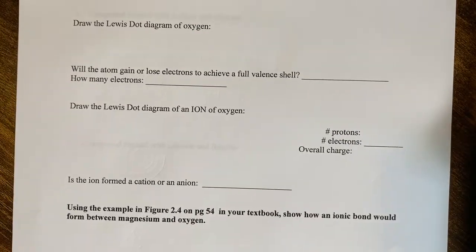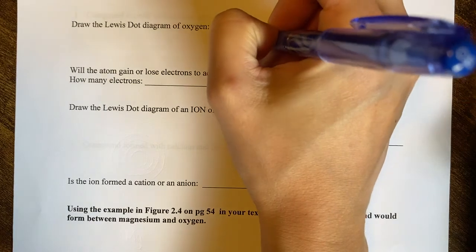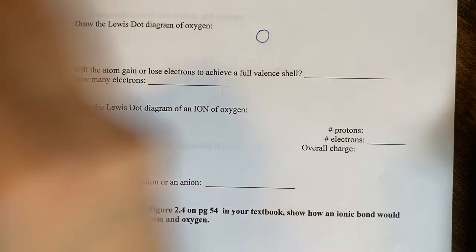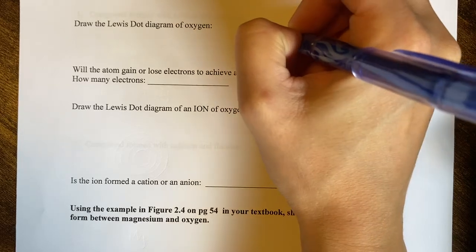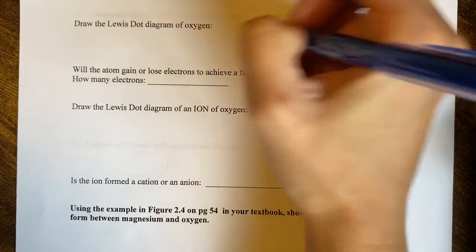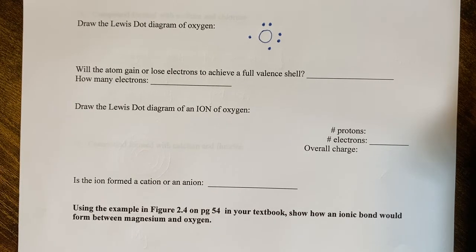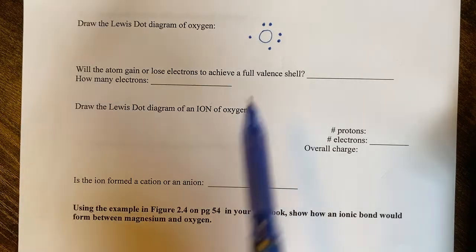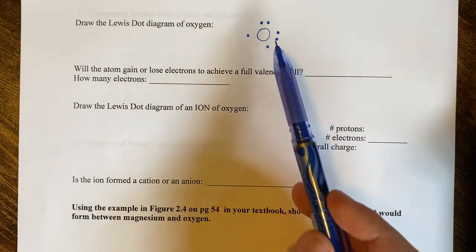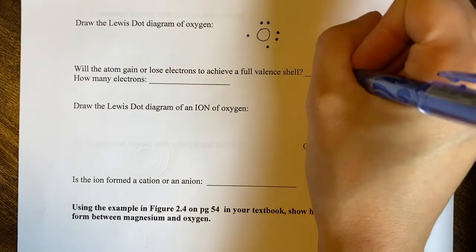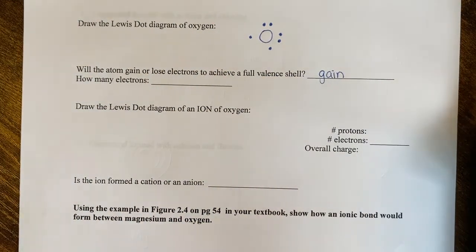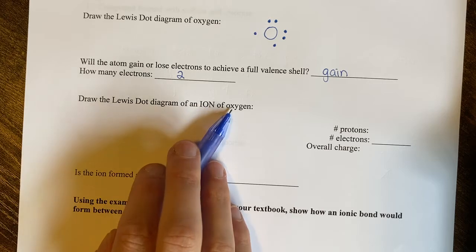Next, we're going to draw the Lewis dot diagram for oxygen. So we replace the nucleus with just the symbol O. We put only the valence electrons around it, 2 at the top around the clock, 3, 4, 5, and 6. So it looks like that. Will oxygen gain or lose electrons to fill the valence shell? In this case, for oxygen, it's easier to gain 2 than it would be to get rid of 6. So it's going to gain electrons. How many? 2.